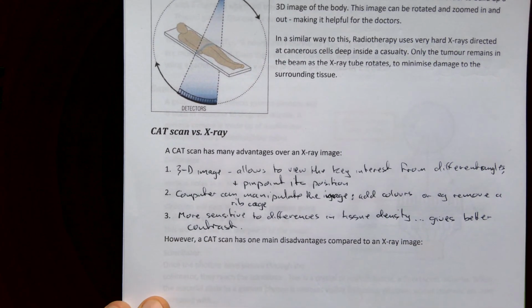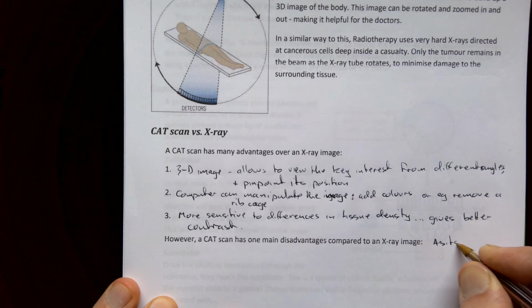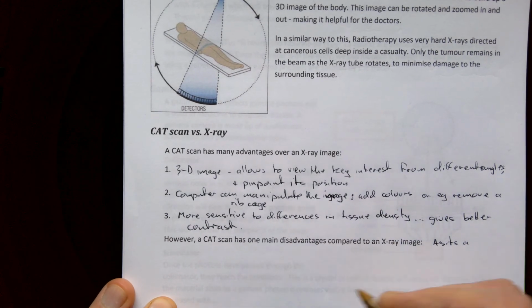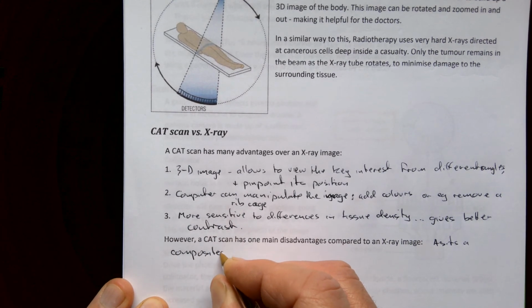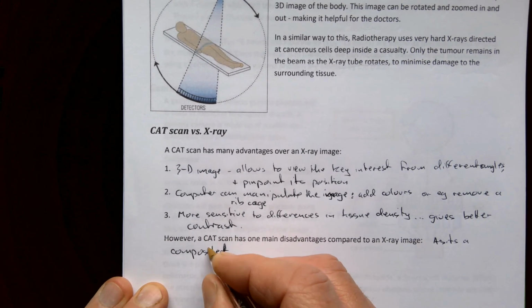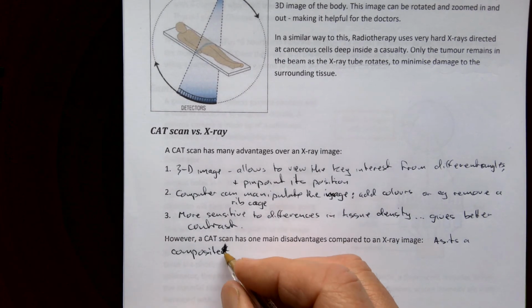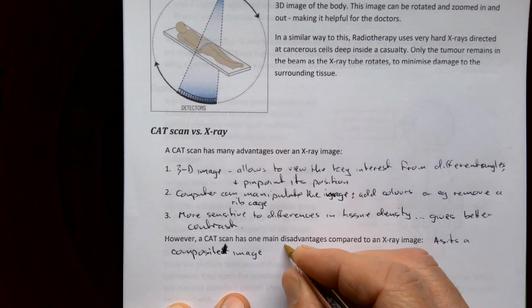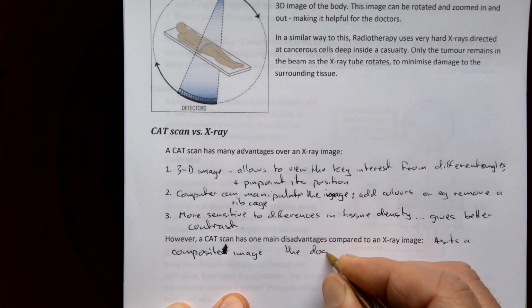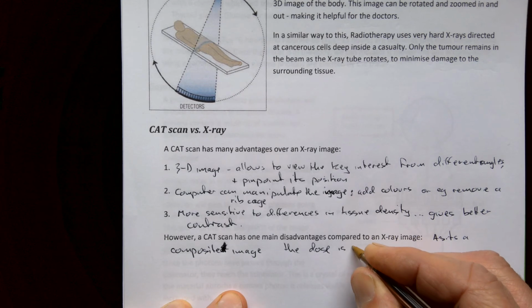However, you do need to remember what's the main disadvantage. Well, as it's a multiple picture, a composite image, made of lots of different images, what we end up with is the dose, the energy deposited in the body, is higher.